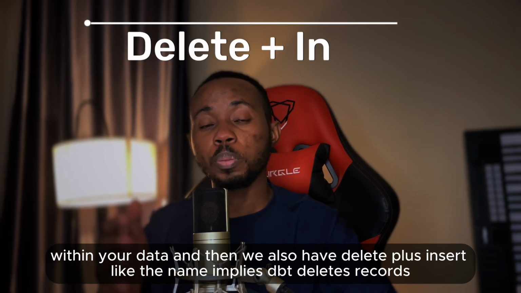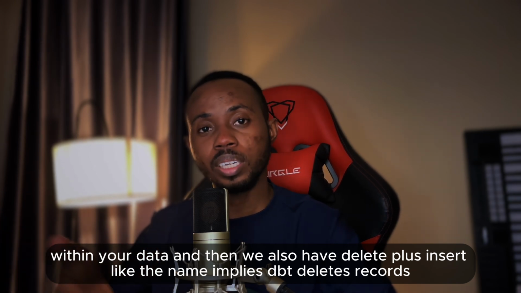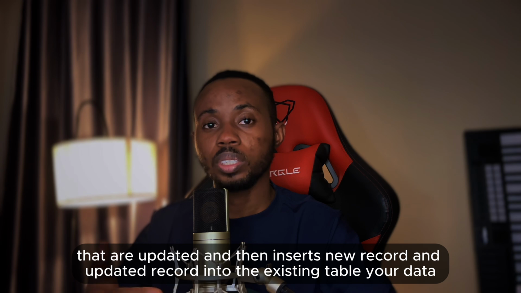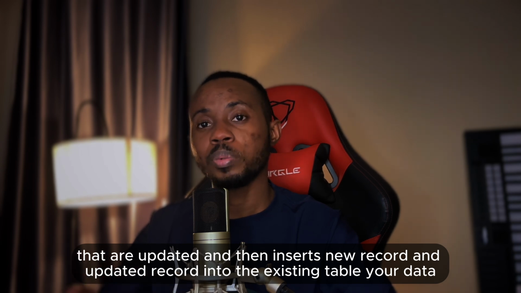And then we also have delete plus insert. Like the name implies, dbt deletes records that are updated and then inserts new and updated records into the existing table in your data warehouse.